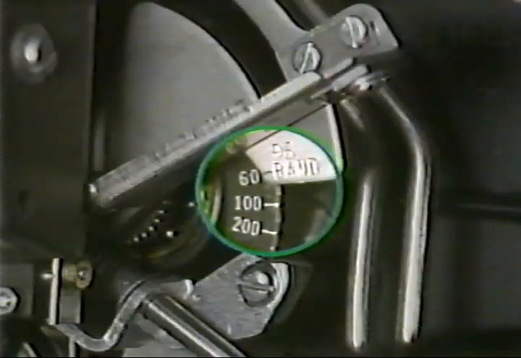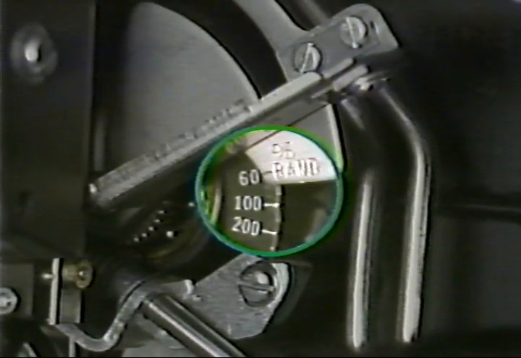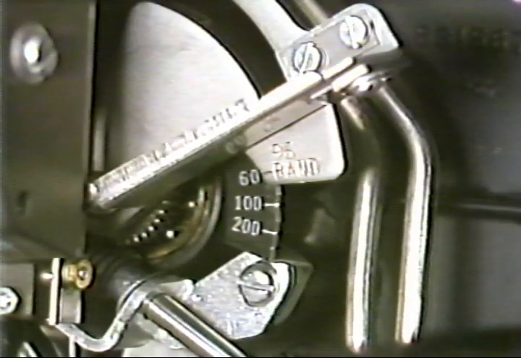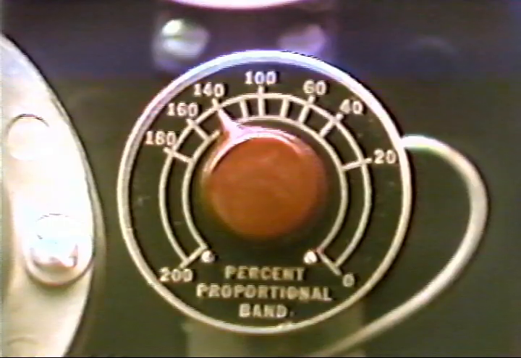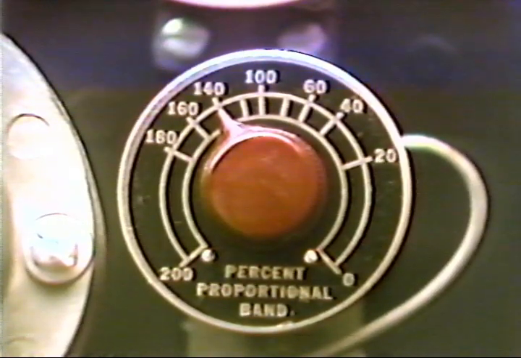The next adjustment, called proportional band, determines how much output the controller will provide for a given input. Proportional band is the ratio of a controller's input to its output. There's a difference between proportional band and gain, which you'll read about in your text. For the purposes of this discussion, we'll talk about controllers that have a proportional band adjustment.